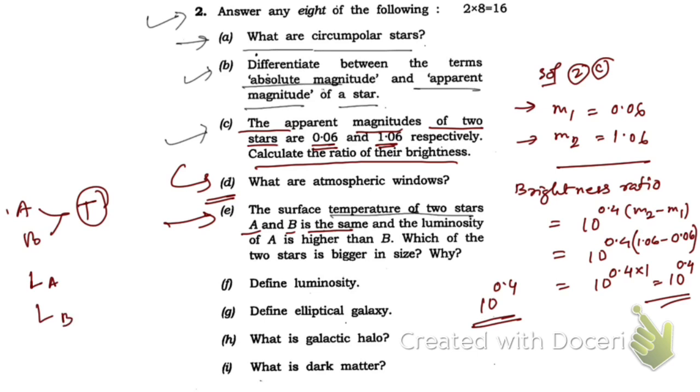Luminosity is given by sigma A T to the power 4, where A is the surface area and sigma is the Stefan-Boltzmann constant.